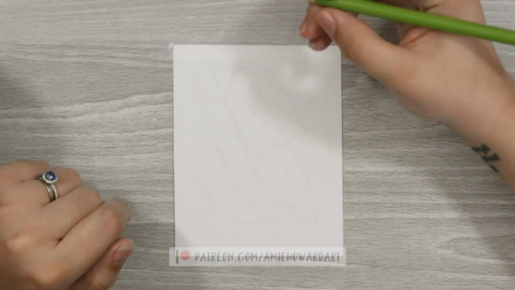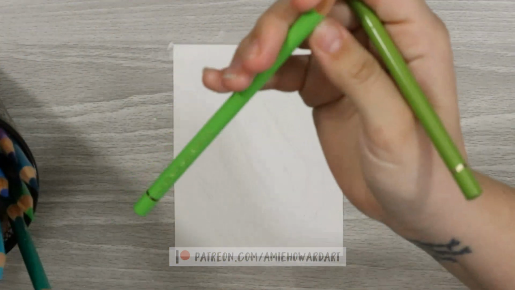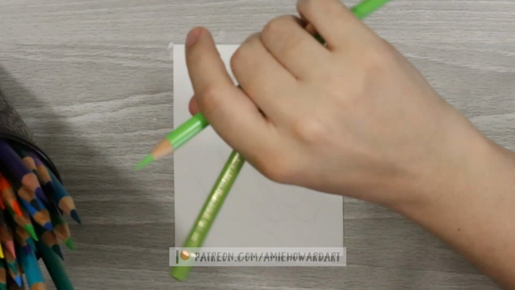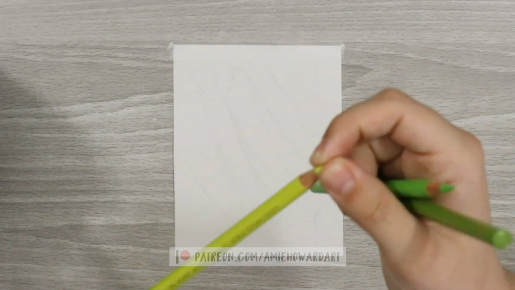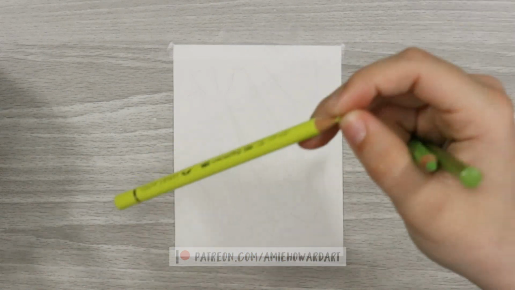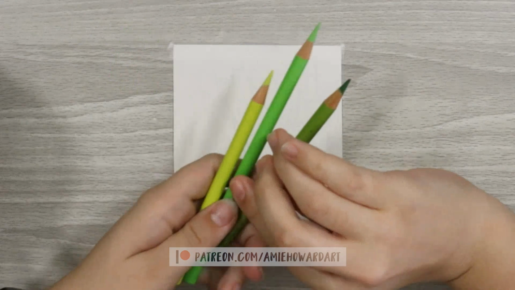So one of the first colours I'm going to use is an earth green yellowish. You can use a lighter green. I might even go in with some light green, maybe a little bit of yellow as well. So the key to creating tonal shifts in feathers like this and iridescent looking feathers is to use similar colours.